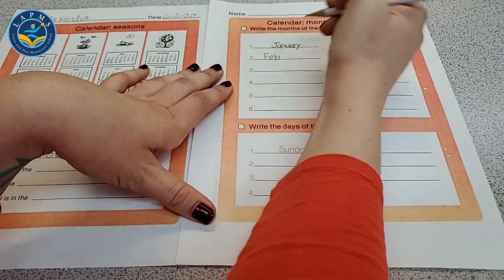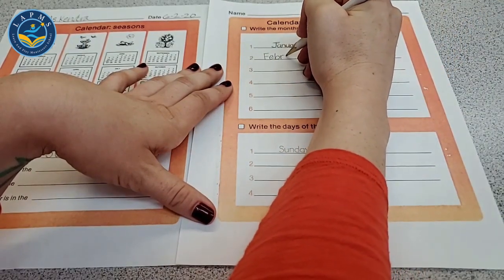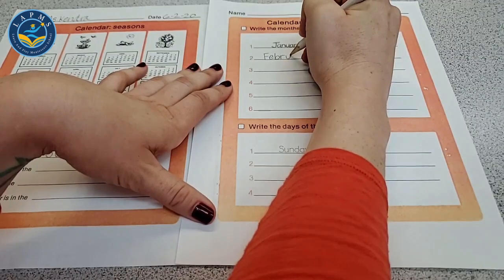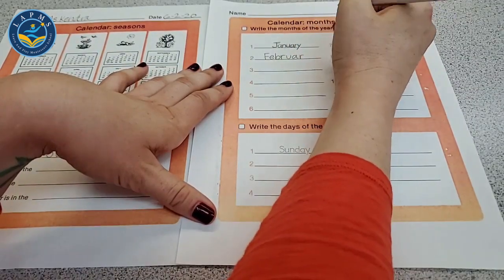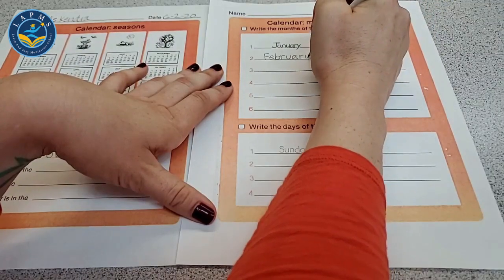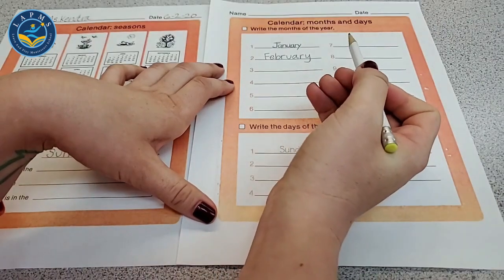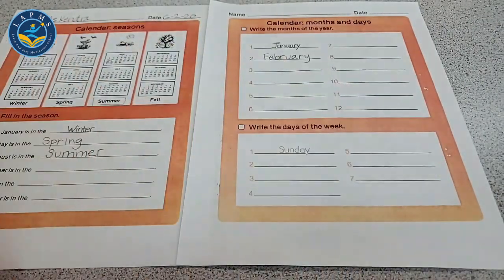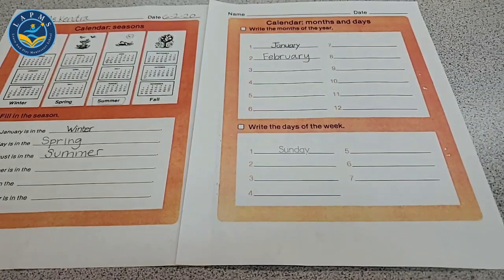F-E-B, and then we have an R-U-A-R-Y. February. So maybe I'm saying it wrong. It's February. How about that?